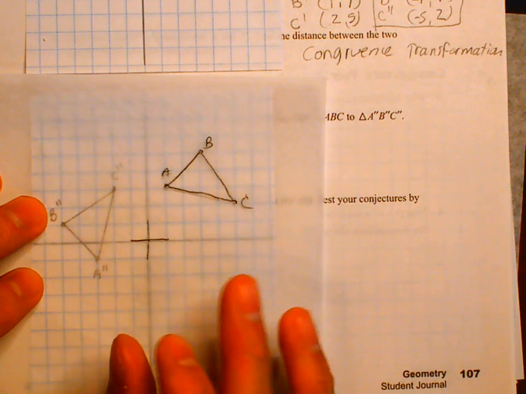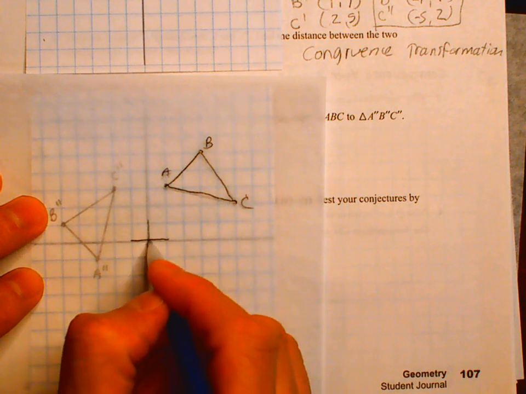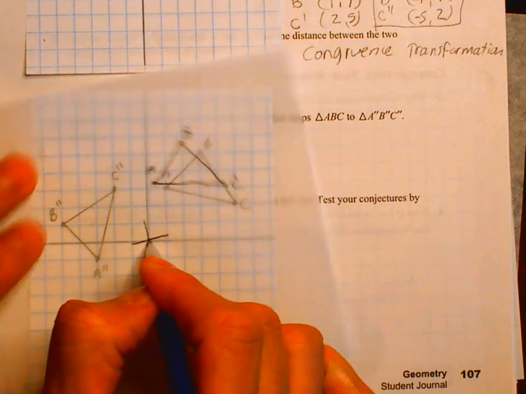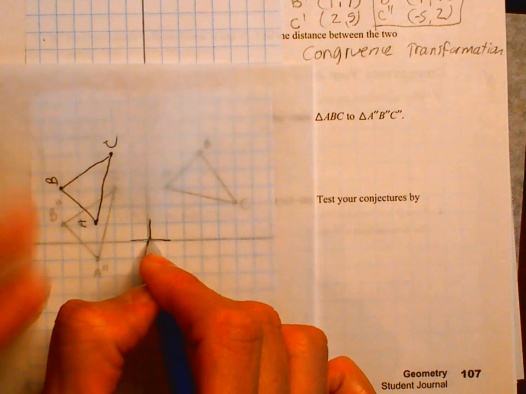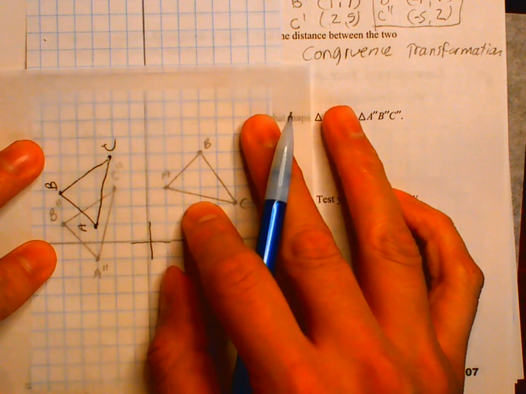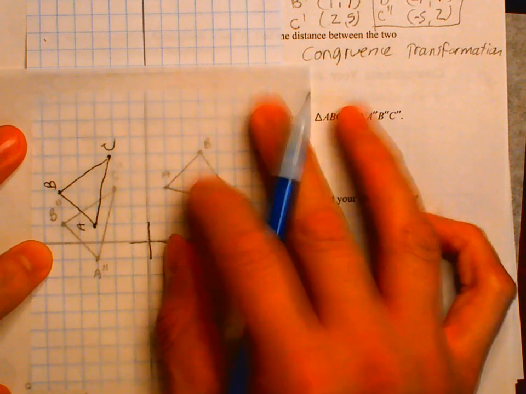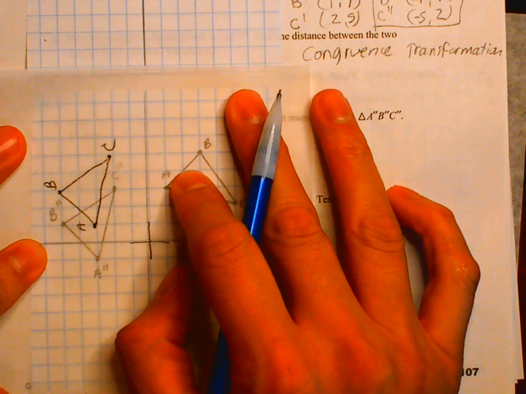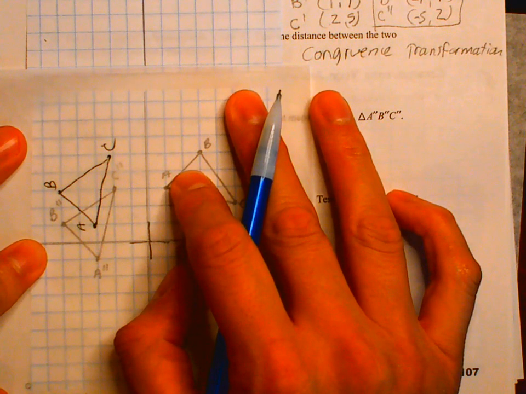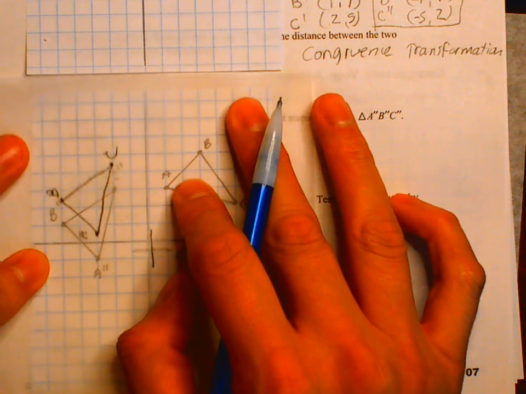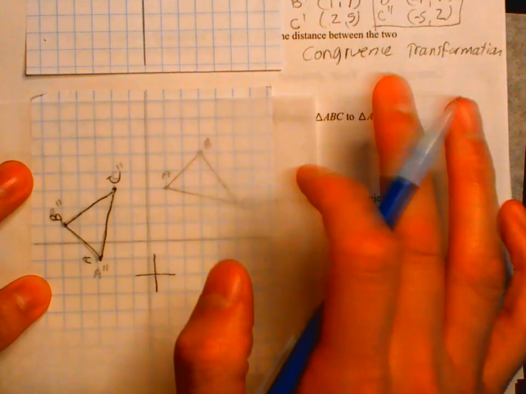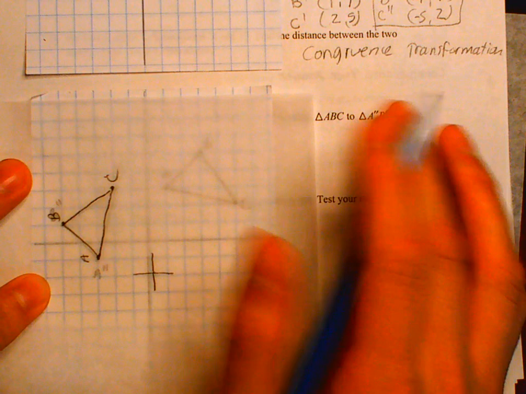What about a rotation? Well, let me try a rotation. If I do a 90-degree rotation, it's going to look something like this. And you notice that these two figures have the same exact orientation, which means that the only way to map this onto the new one is by a translation 1, 2 units down. So what ended up happening here?